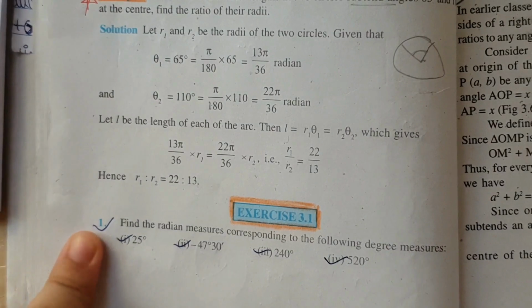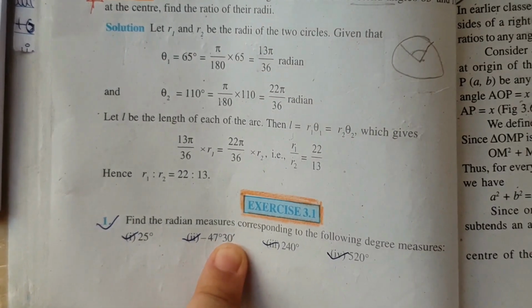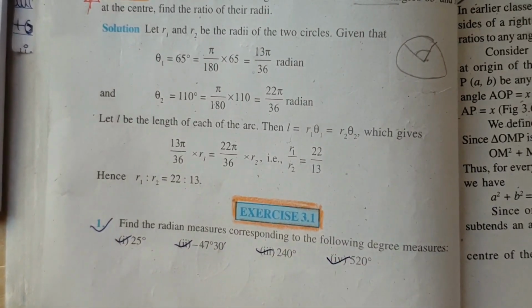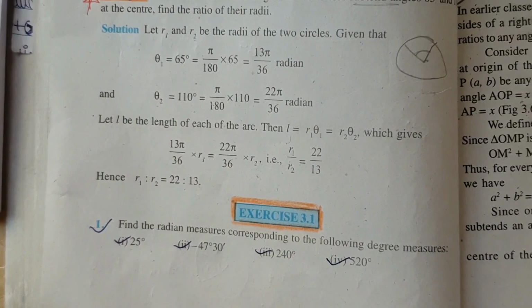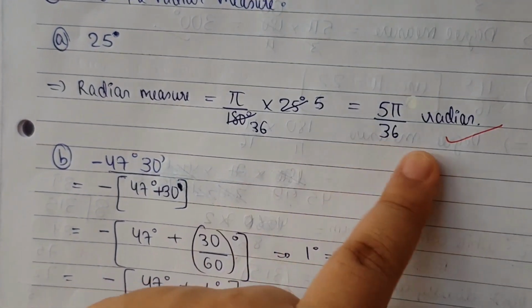Exercise 3.1. The first question is to find the radian measure corresponding to the following degree measures. So convert from degree to radian. You know the rule: first check if it's in proper degree form or not. If it is not, convert it into proper degree and then use the formula to convert it to radian form. The first one is 25 degrees, a very simple one, so use the formula and find the answer.